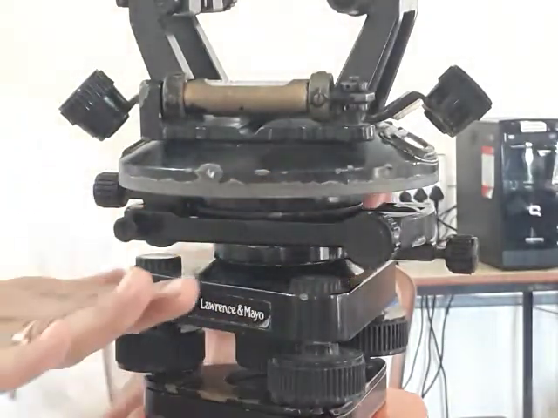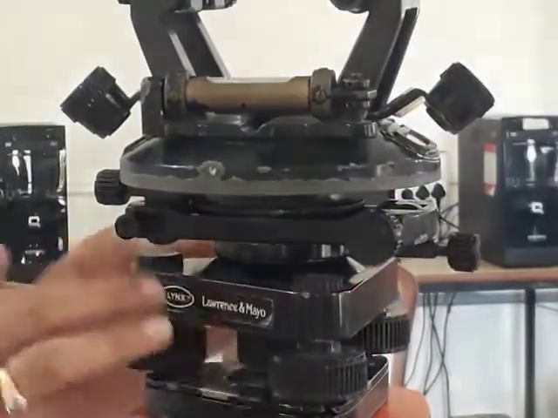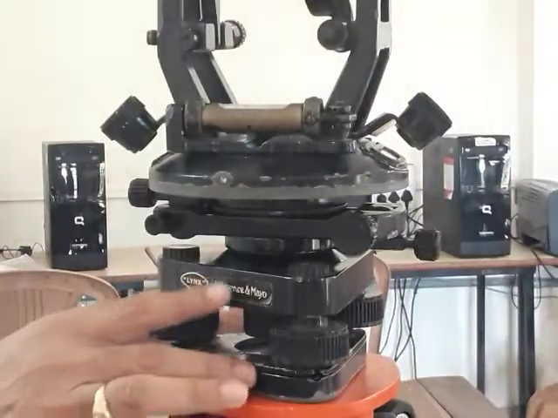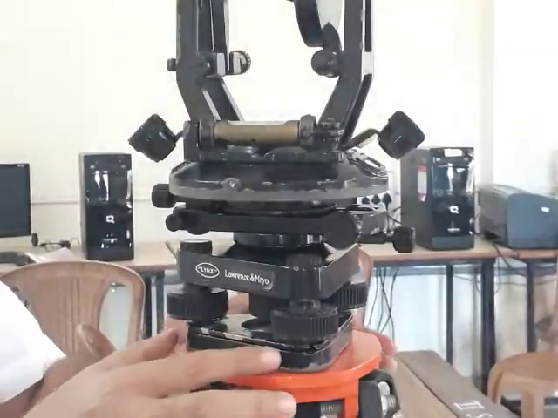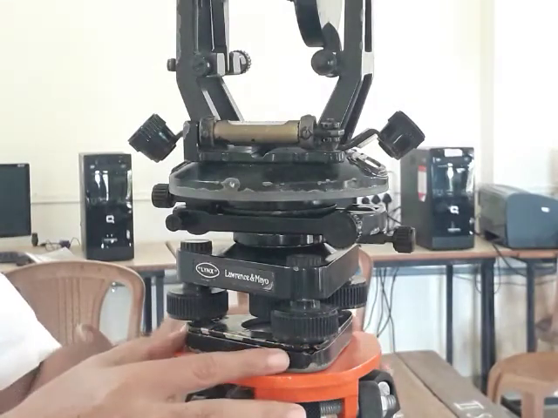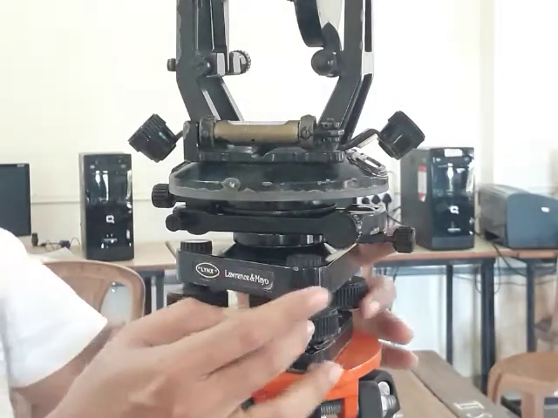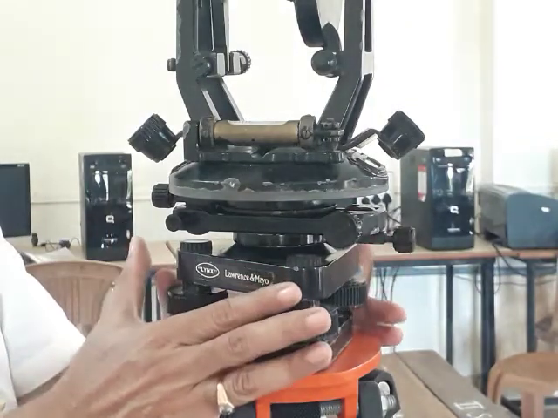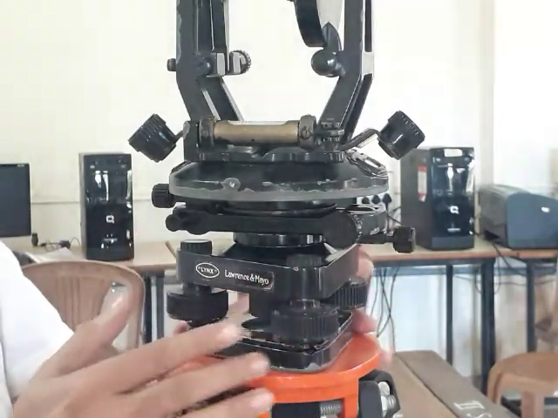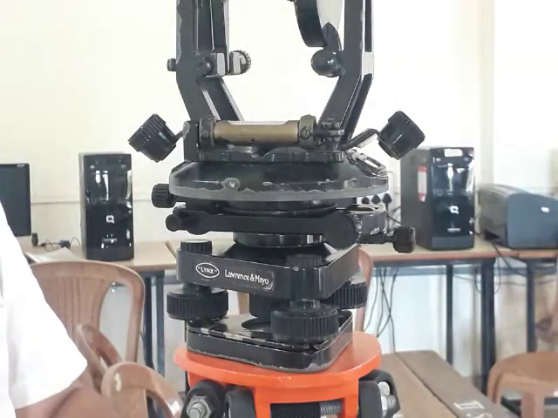Then we have two triangular plates, the leveling heads, or tribrach plates: upper tribrach and lower tribrach, also called the trivet. In between we have the foot screws. These three foot screws are used to level the instrument. Then this is the tripod stand.